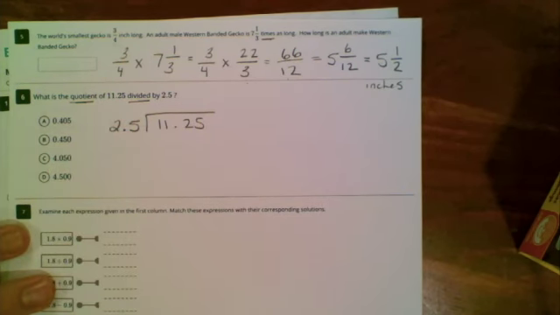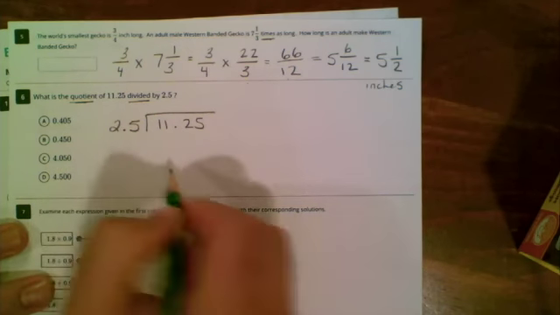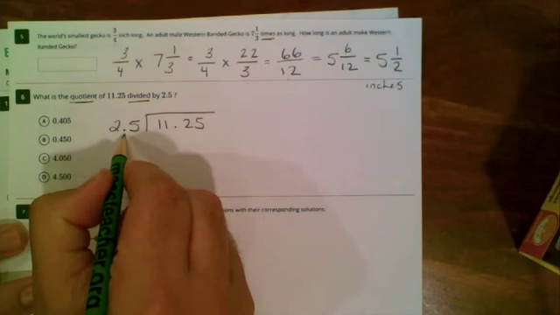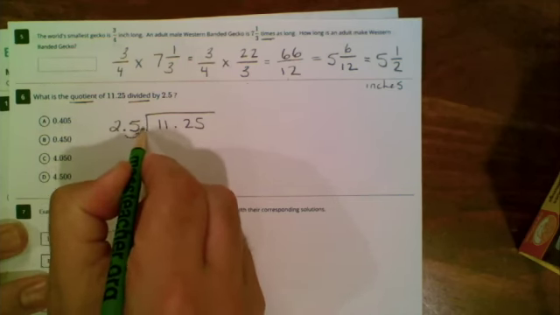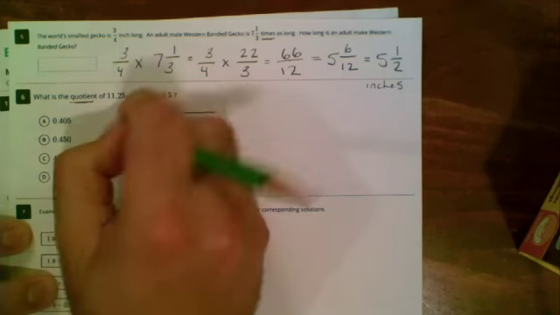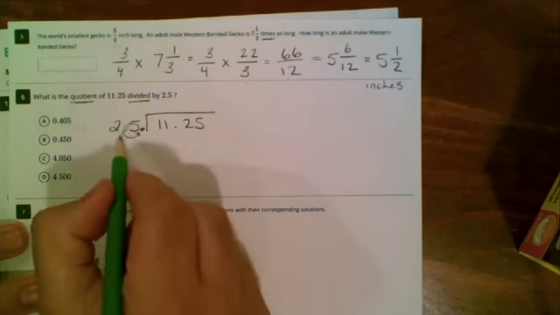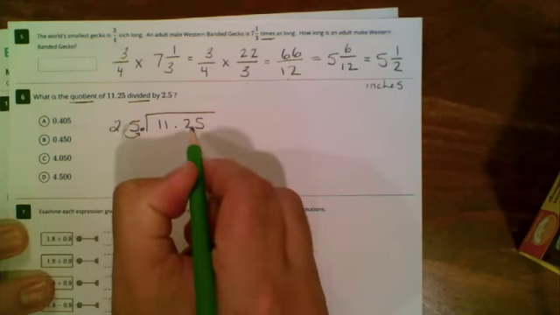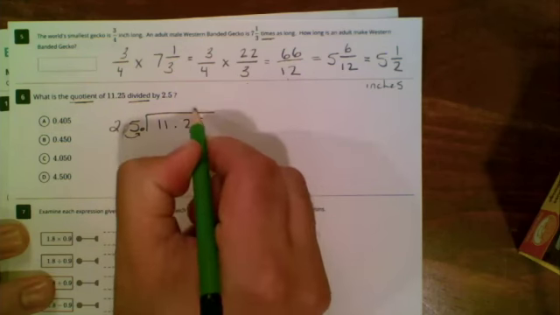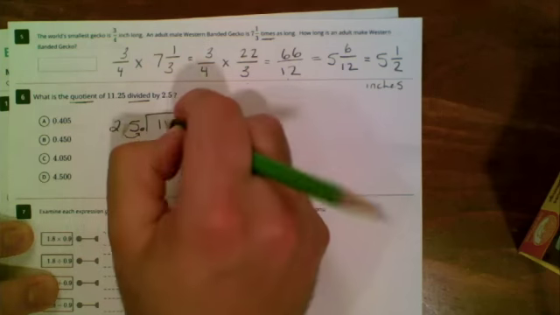First, what we want to do is adjust this. Mathematicians don't like to divide by decimals if we can help it. So we're going to multiply 2 5/10ths by 10, and that's going to move the decimal point over one place. If we multiply this number by 10, we also have to multiply this number by 10. And we put the decimal point in its new location.